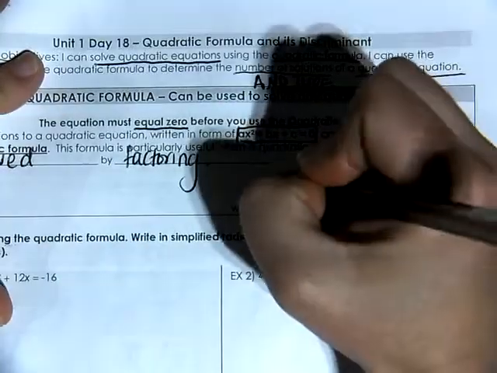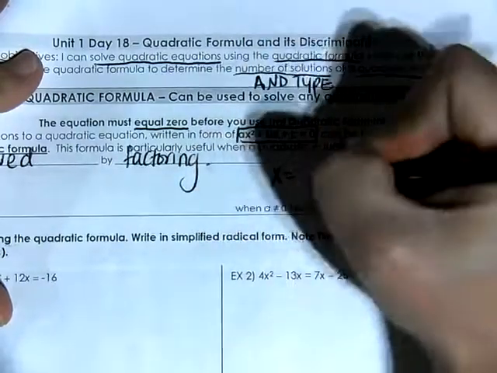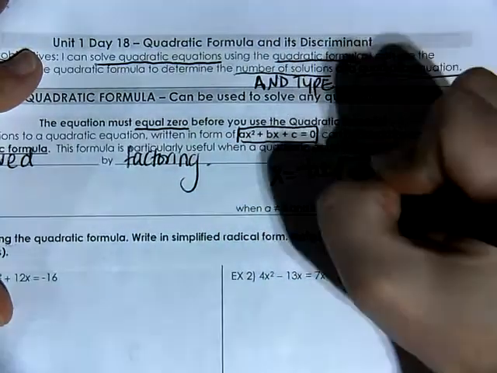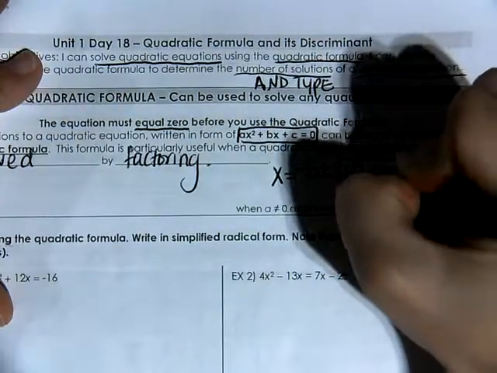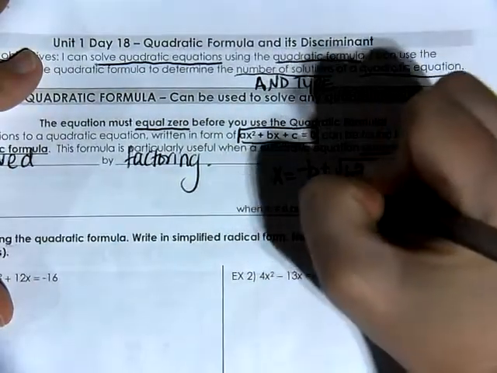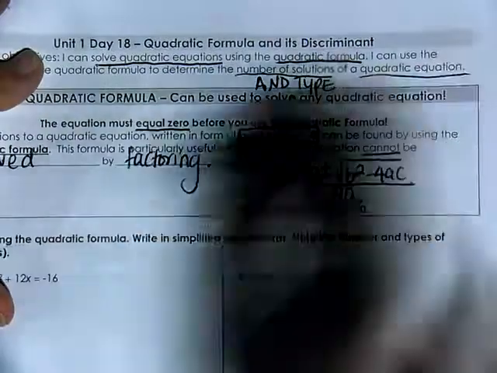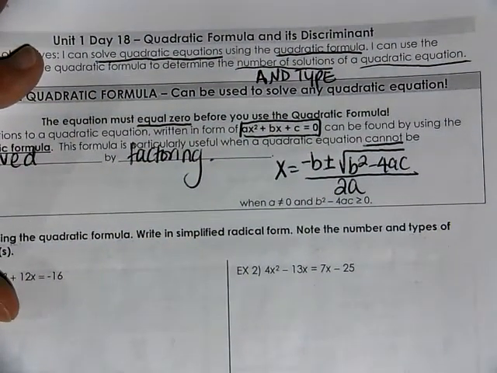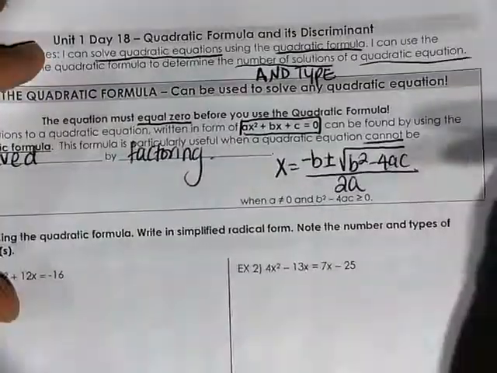So in your quadratic equation, x equals the opposite of b plus or minus the square root of b squared minus 4ac, all over 2a. And that is how you solve quadratic equations.